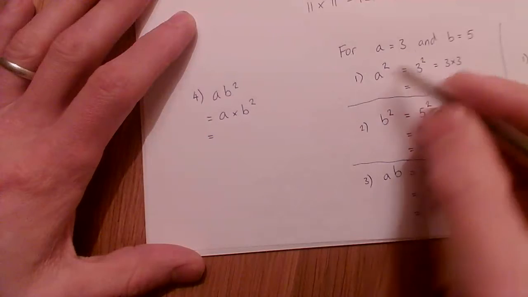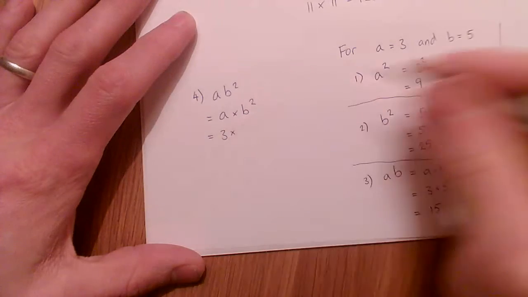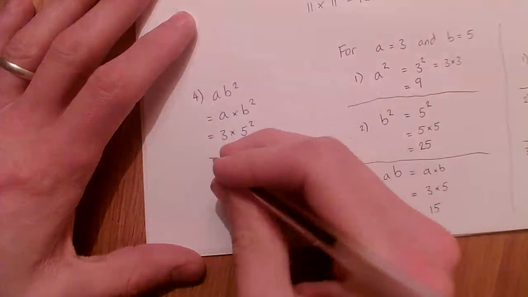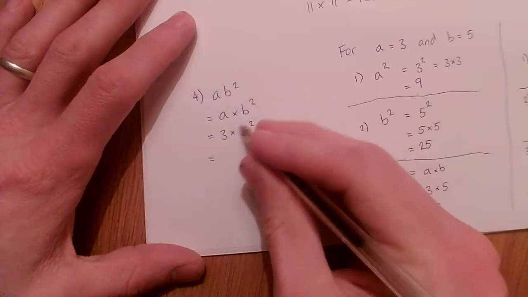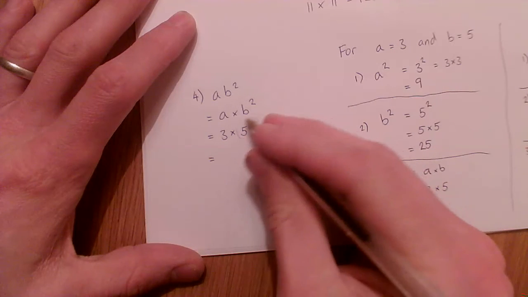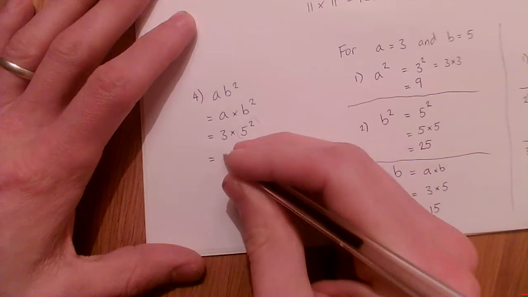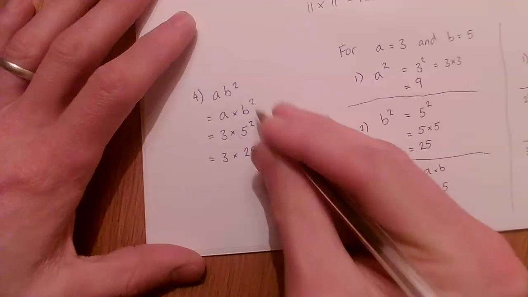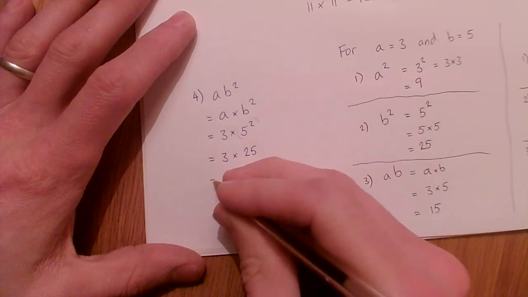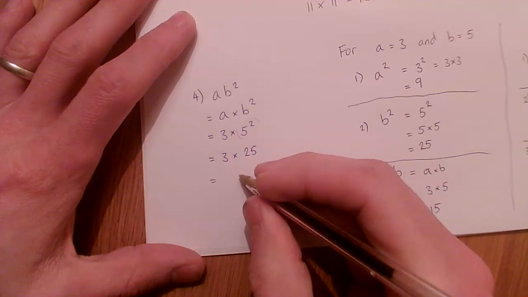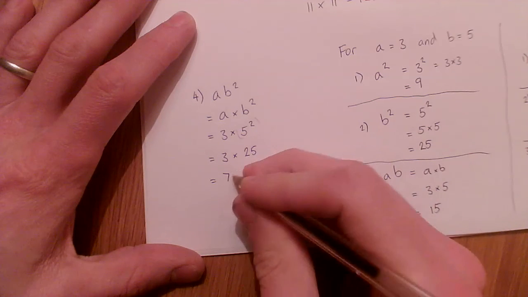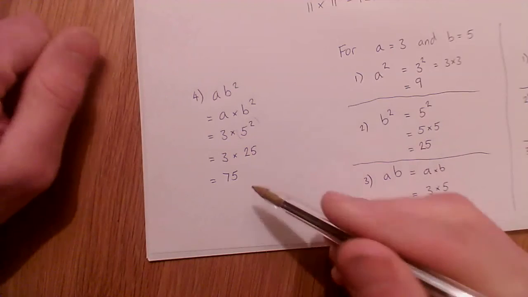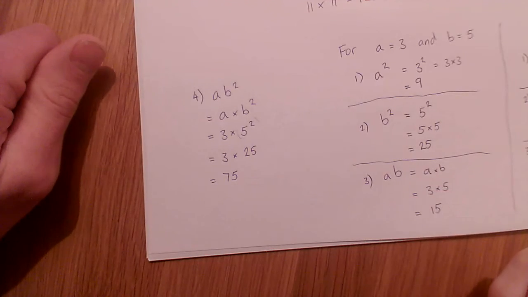If we put our numbers in, that is 3 times 5 squared. 5 squared happens first. Now that's an order of operations thing. Always do our squaring first. So that's a little bit tricky, and that's what makes this a really tricky question. Once we know that, 3 times 25, you can either check that on the calculator, or you might be able to work it out just in your head. That's absolutely great. You get 75.